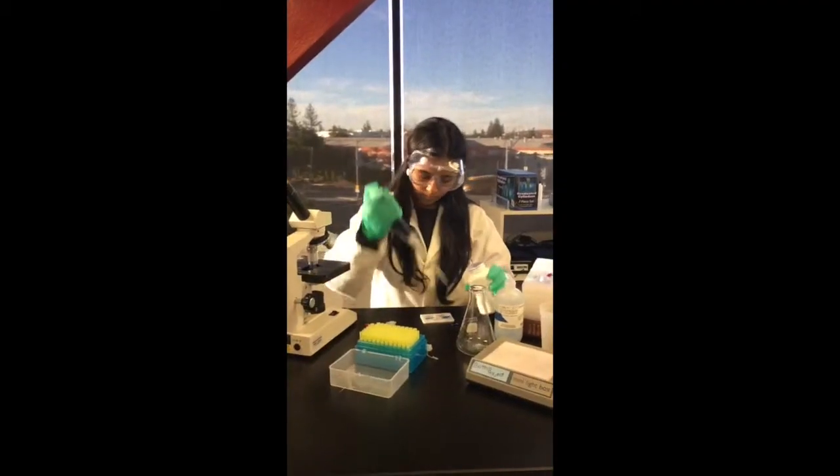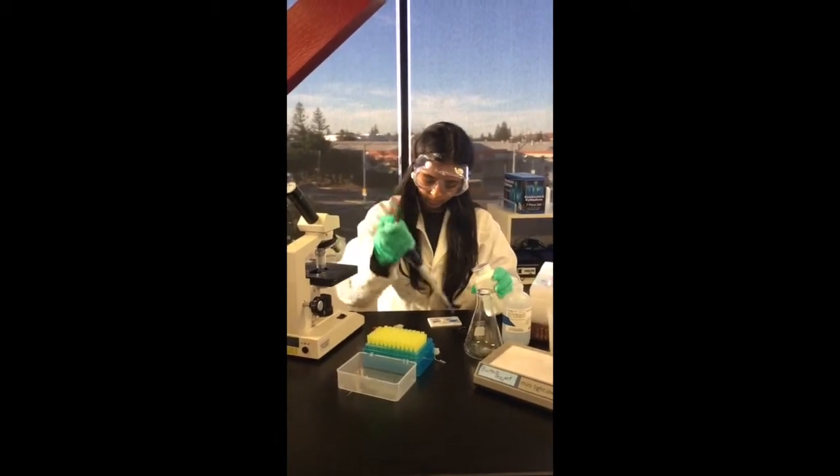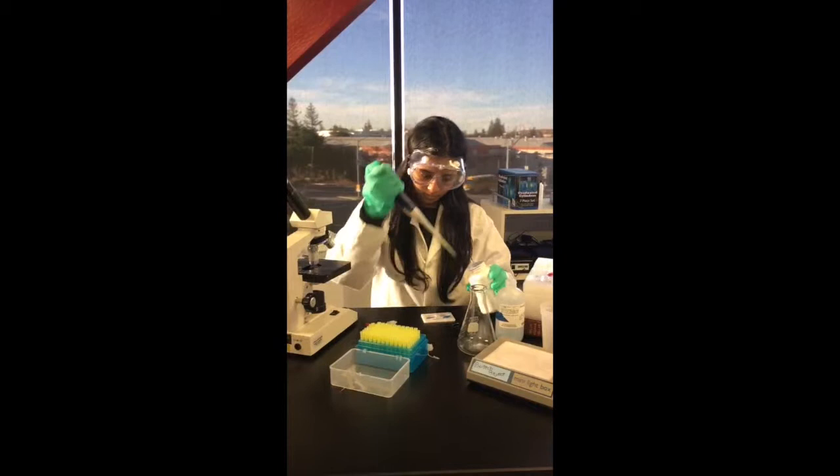I now have to add a protein-containing buffer to block the wells, to prevent non-specific interaction between the antibodies in my SahiLife and the plastic.